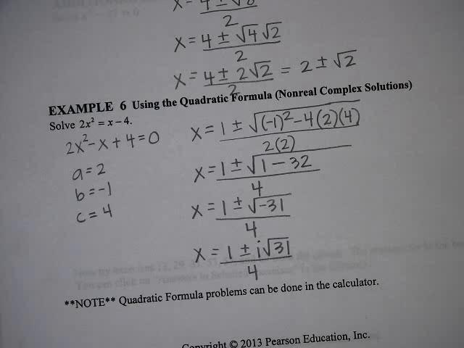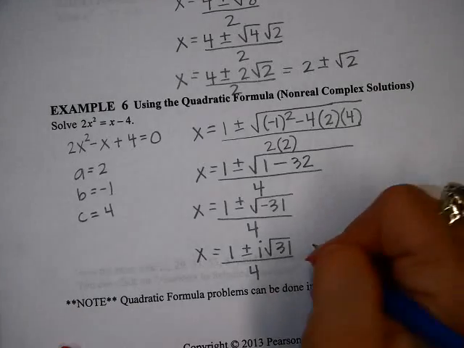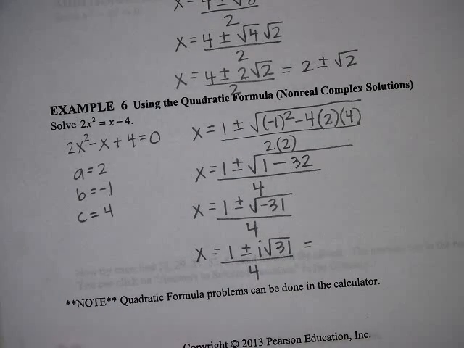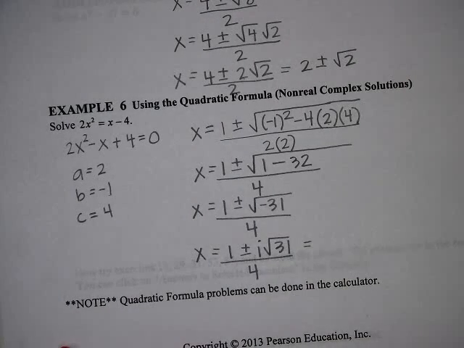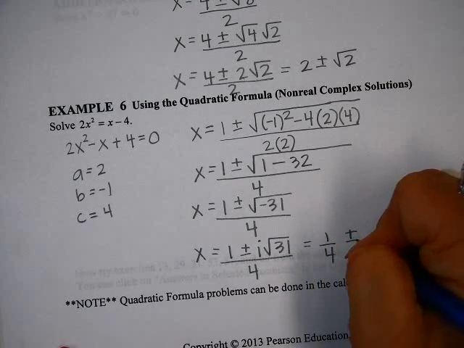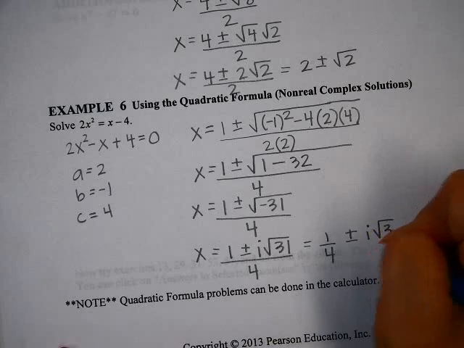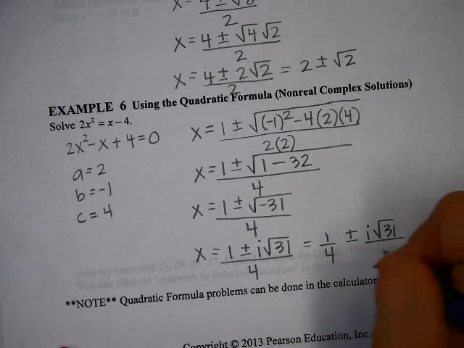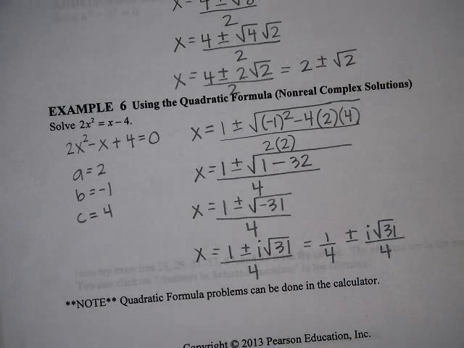Now the square root of 31 is not a perfect square, and 31 cannot be broken down. So this is your final answer. But keep in mind that MyLabs Plus usually separates this as 1/4 plus or minus i square root of 31 over 4.